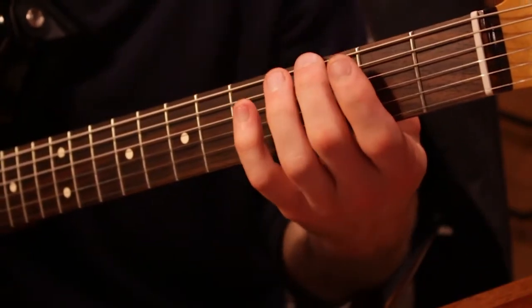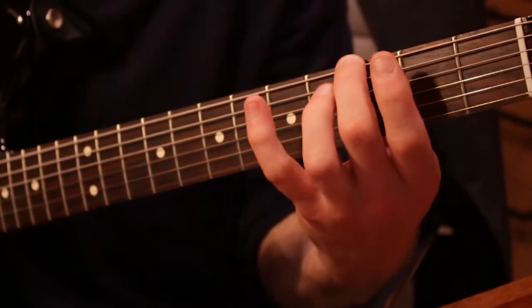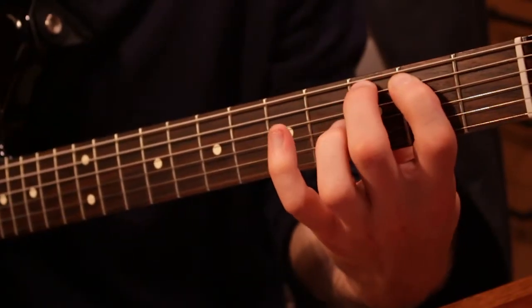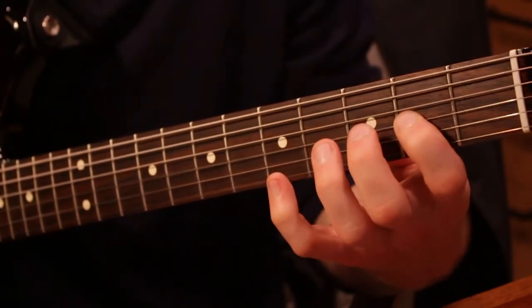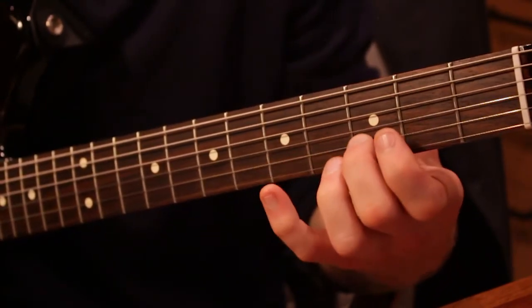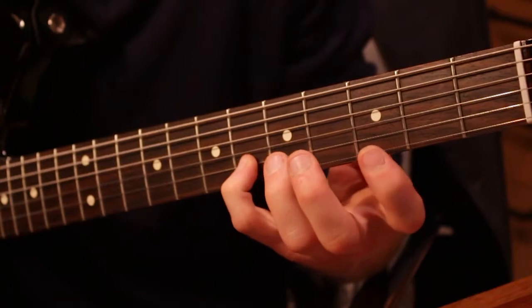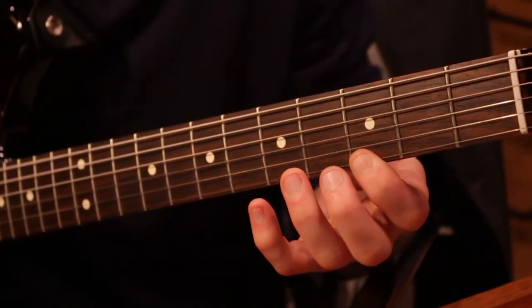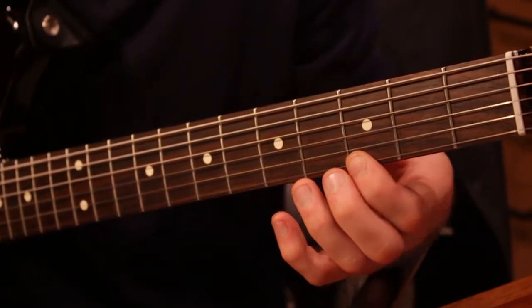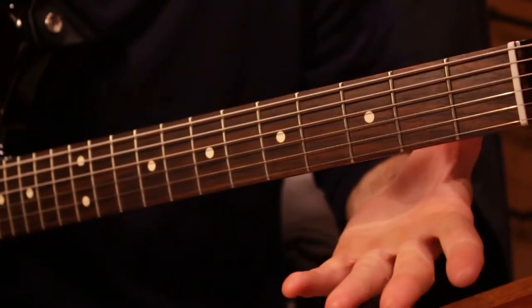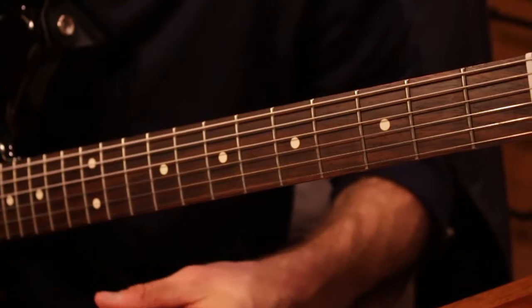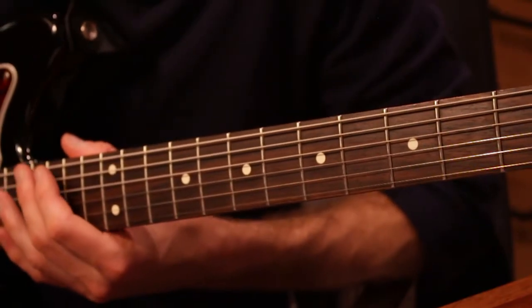Let's work through it again quickly. So G, A, B, C, D, E, F, G. You might like that style a little more. I definitely prefer moving my index to the right if I'm going to move it at all, but in the end it's up to you and how you want to play these things. So that is Mixolydian.